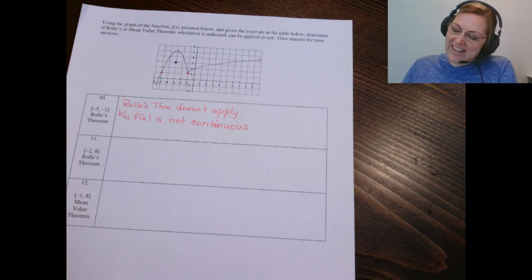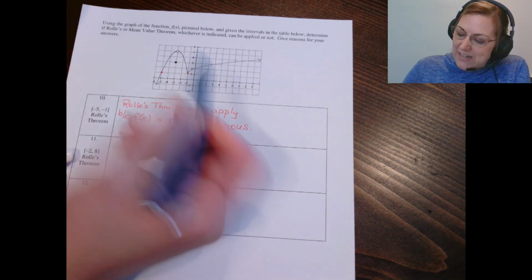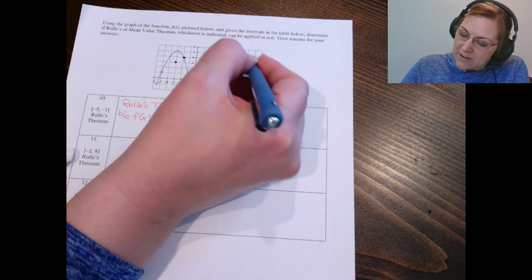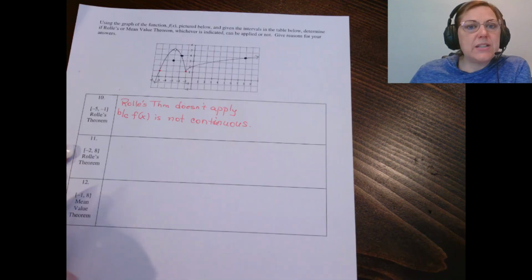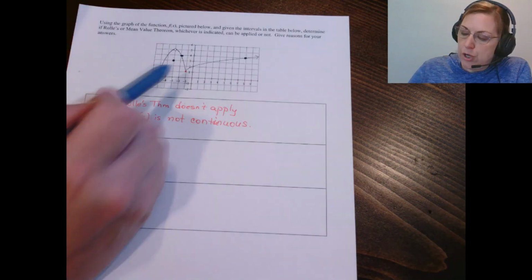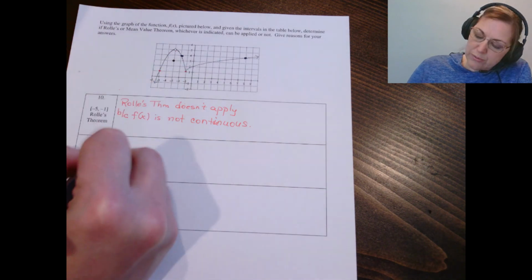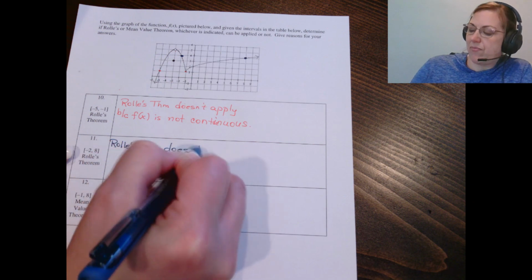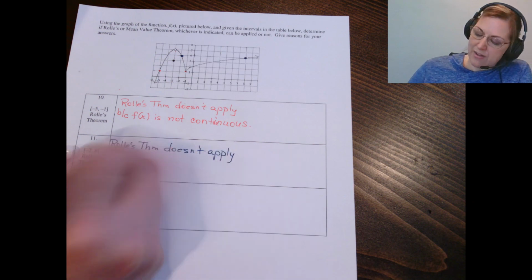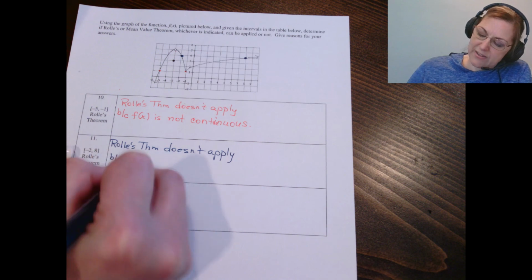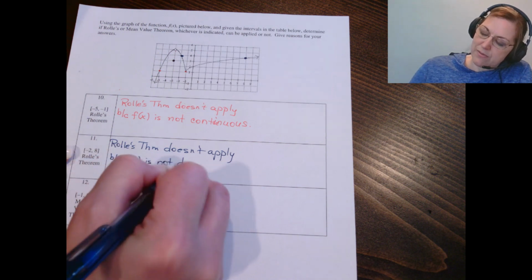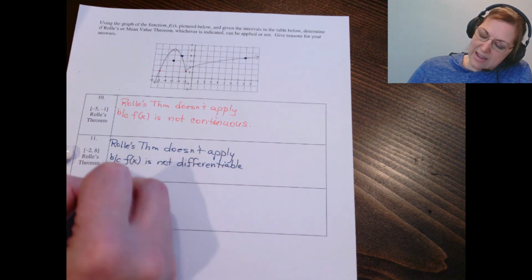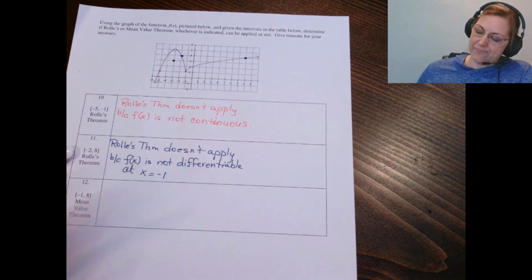All right, friends, let's look at Rolle's theorem again from -2 to 8. So from -2 would be here to 8 would be here. Is it continuous? Yes. Is it differentiable? No. So Rolle's theorem doesn't apply this time, because f of x is not differentiable at x equals -1.